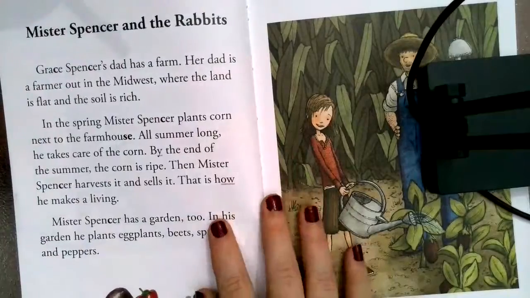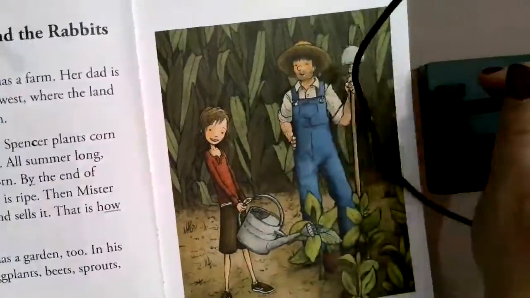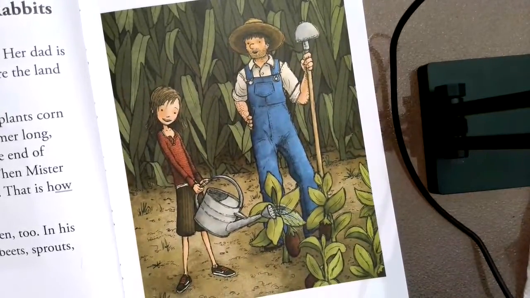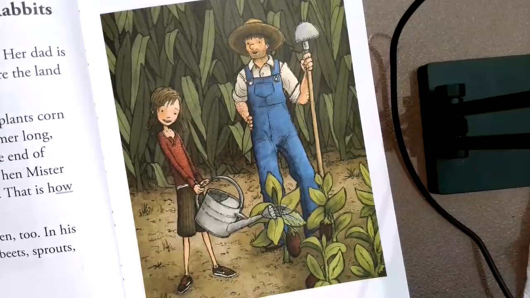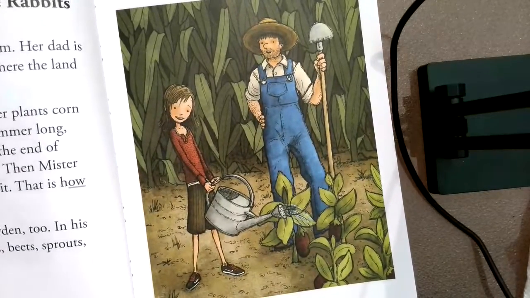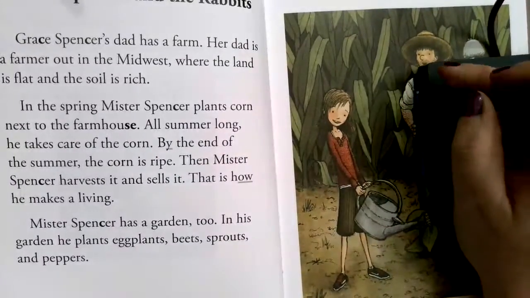All right, so we talked about our title already. Our title is Mr. Spencer and the Rabbits. Looking at my illustration, I noticed, guess what I don't see in this picture? I don't see any rabbits. So I don't know where the rabbits are going to come into play. Let's see if we can figure that out.